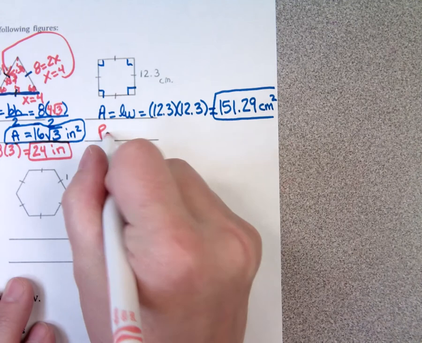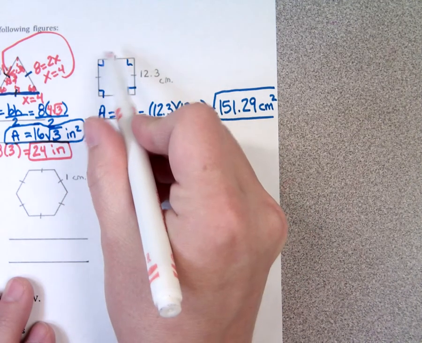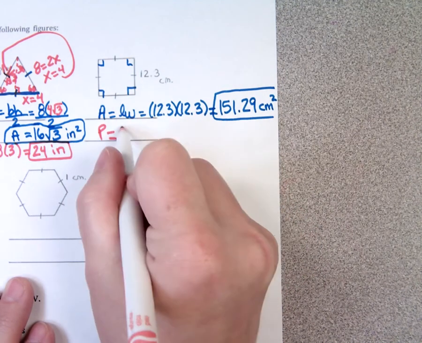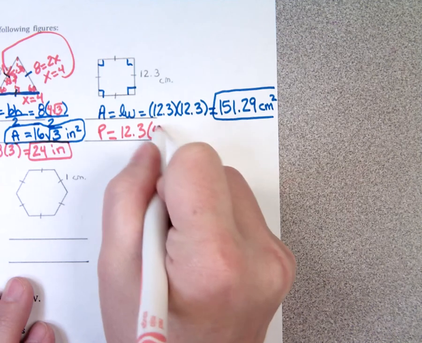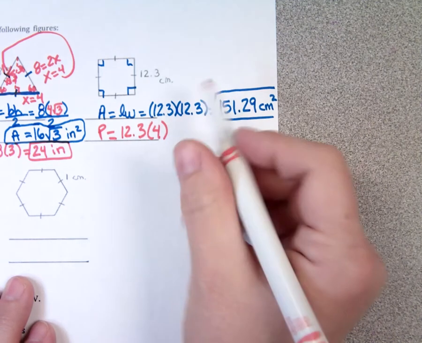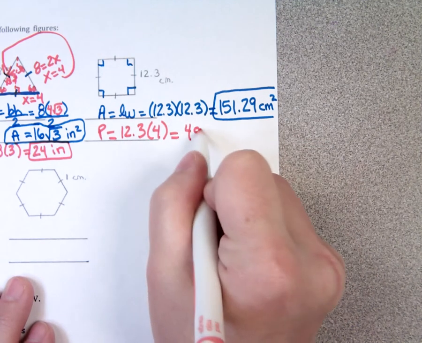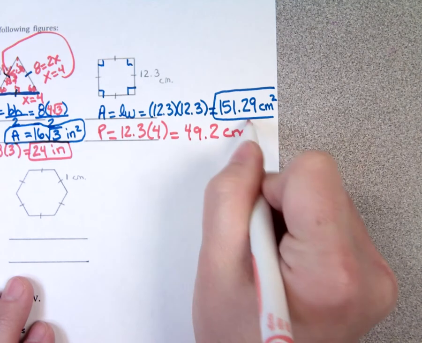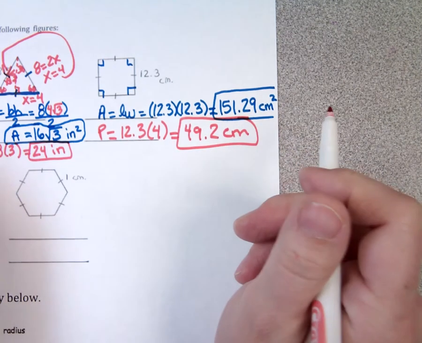Okay, perimeter is very simple. Perimeter is the distance around. So it's 12.3 plus 12.3 plus 12.3 plus 12.3, or you could simply take 12.3 times 4. And if we do that, I'm not going to show you, but you get 49.2. And perimeter, once again, is just centimeters.